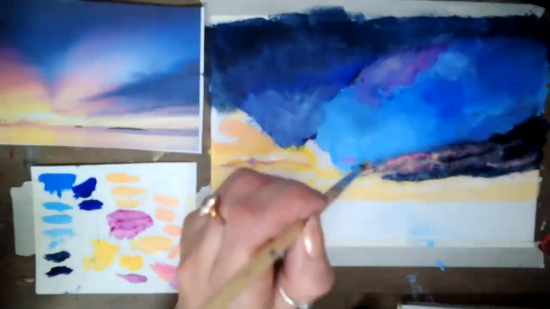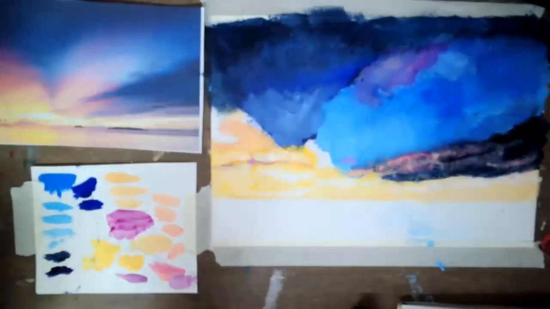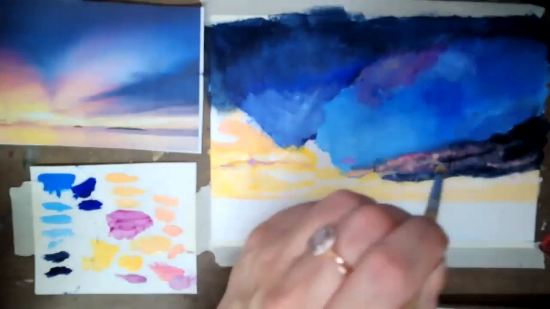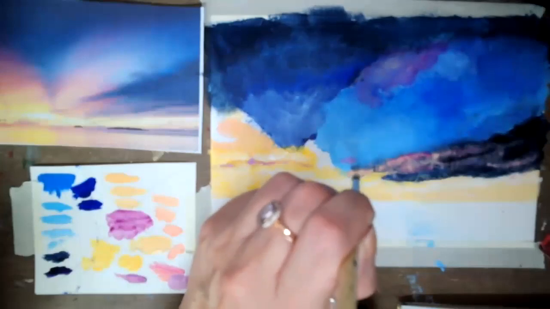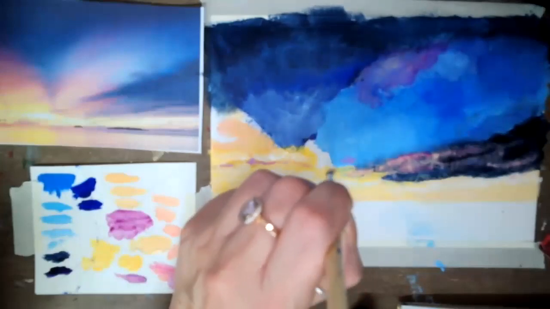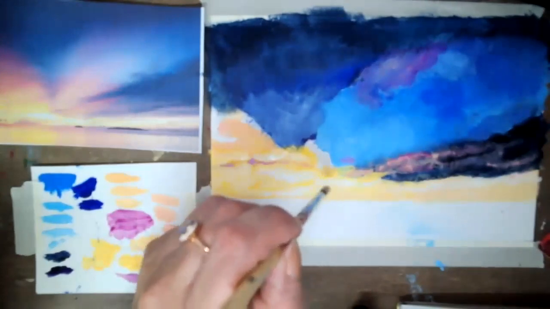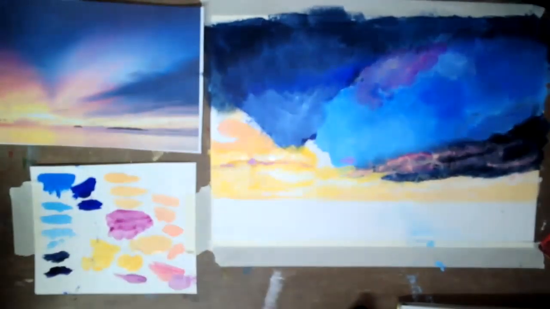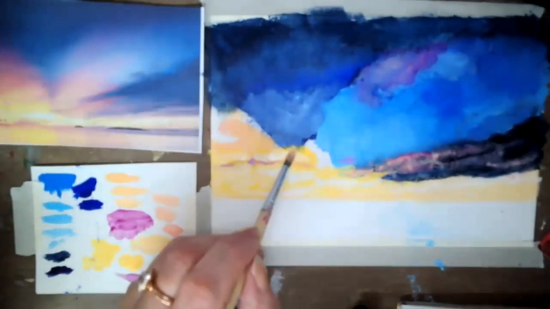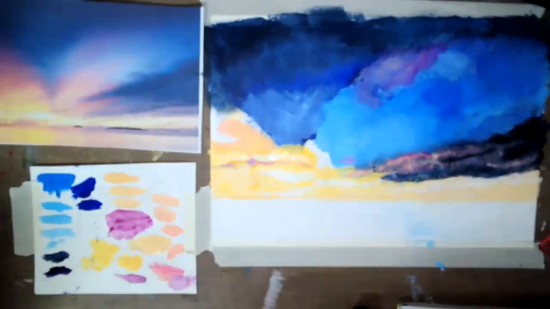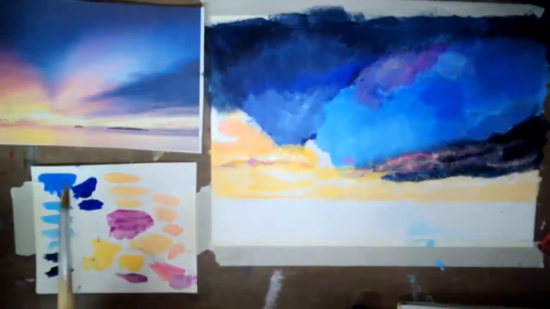You can even, if you think, oh, I'd like a pop of that yellow through there, then by all means, pop it somewhere else as well if you want to. That's what I'm going to do here, because I do like these pops of colour in there. It doesn't cover as well. You can just add it a bit more thickly, what you should do eventually.